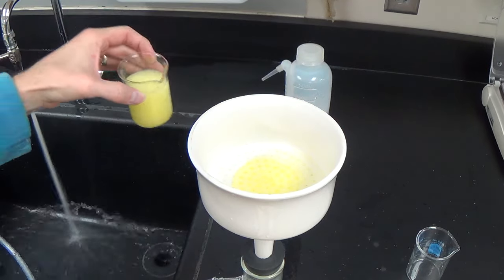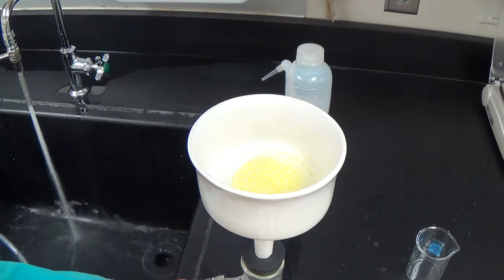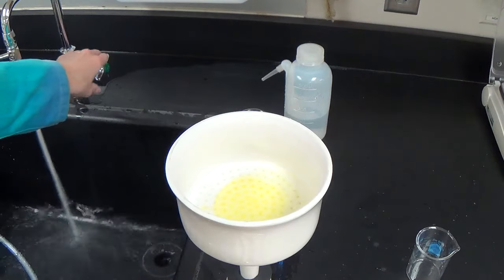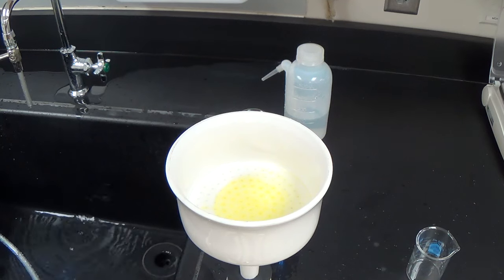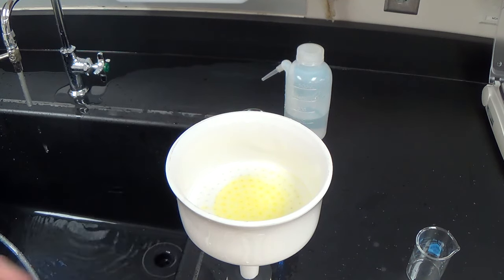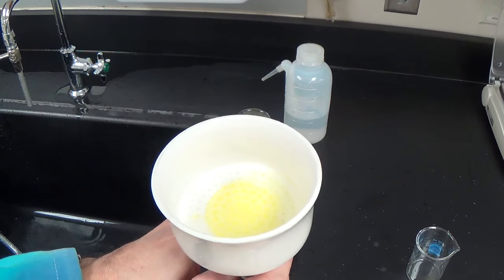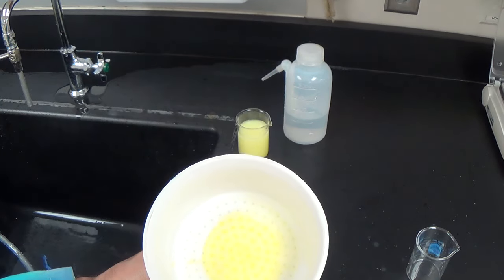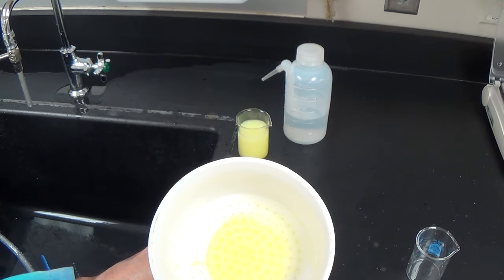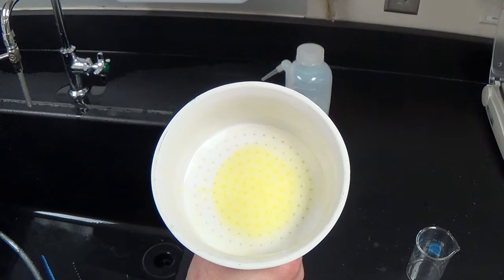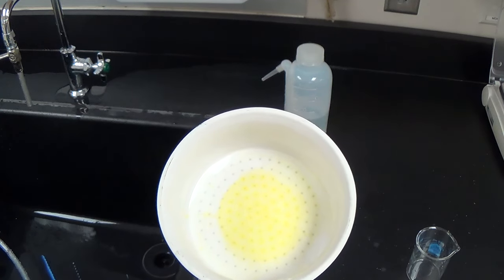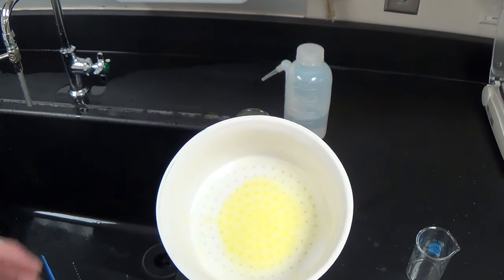Okay, so pretend that I have finished filtering all of that. What would I do? Well, I would obviously turn off the water, and I would clean out the flask before putting it away. What do I have in the funnel? I have my wet filter paper with the precipitate on it. And again, your precipitate is going to be white. You might not actually see the precipitate, but it will be there. All right.